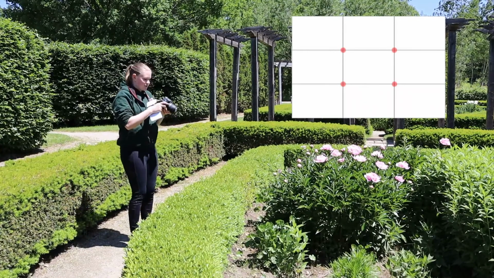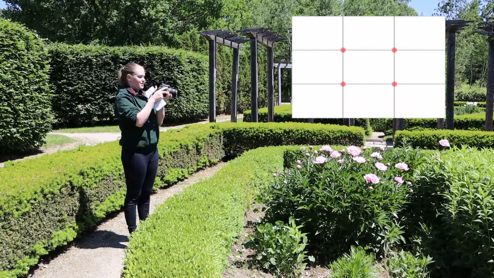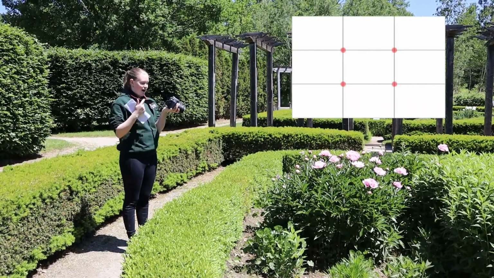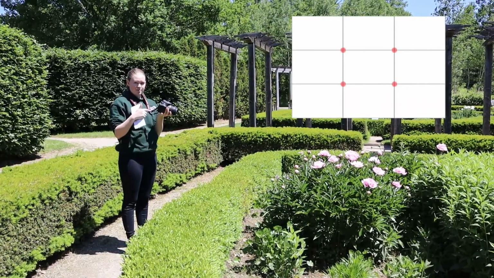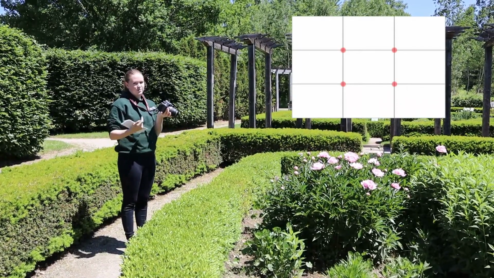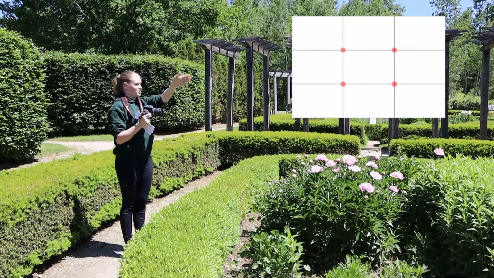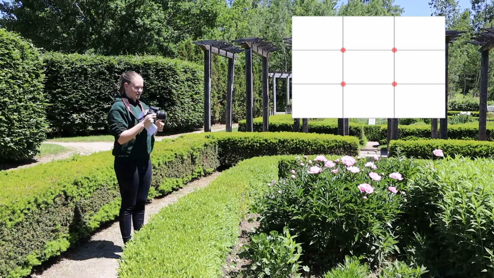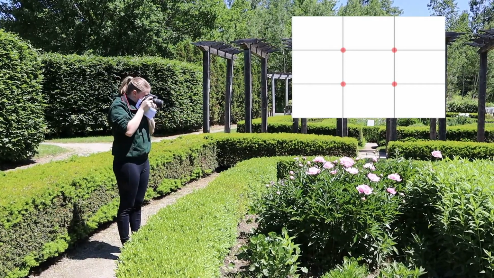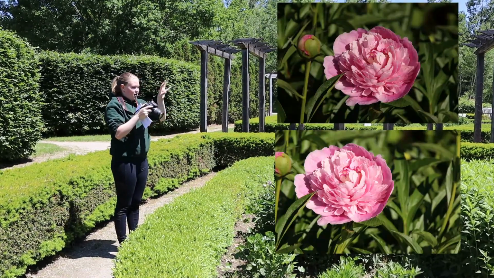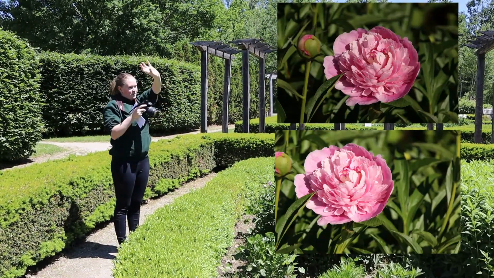So we're going to have my camera. There's also settings on here that you can have an actual grid on your camera, but if you don't have that, that's fine. Just imagine it in your mind. There's crosses. Okay, I know what my grid looks like. You're gonna take the photo, and hopefully your subject is in those corners.